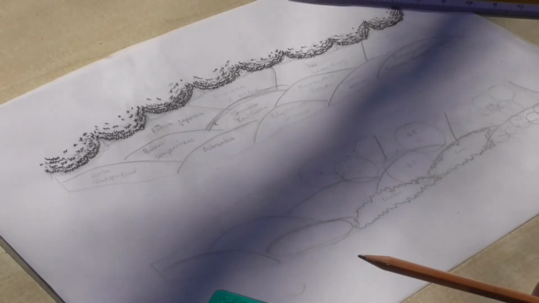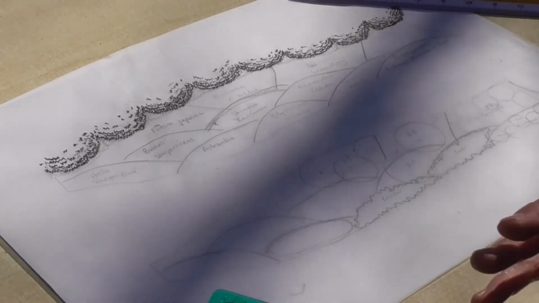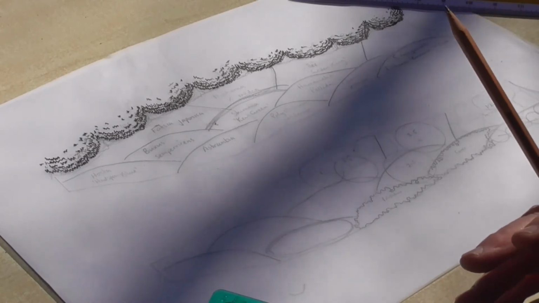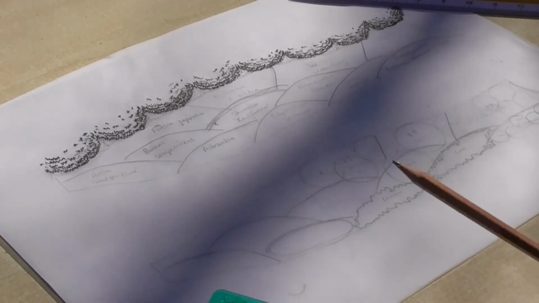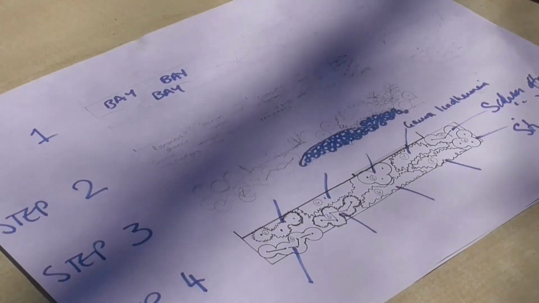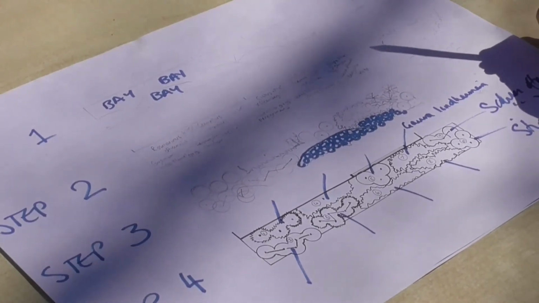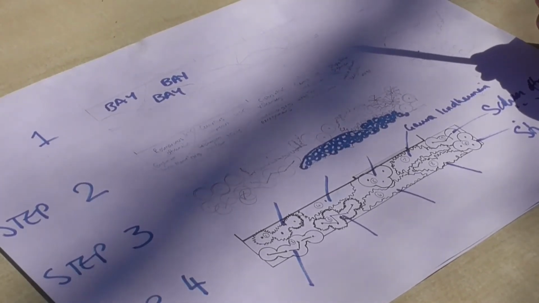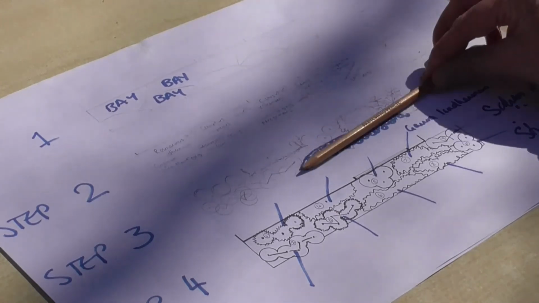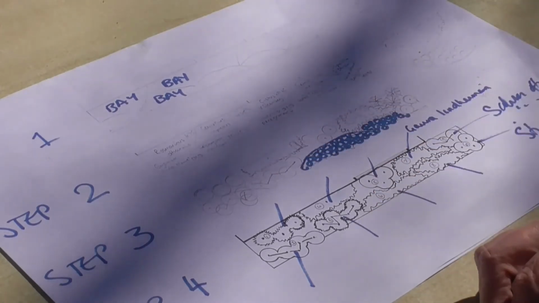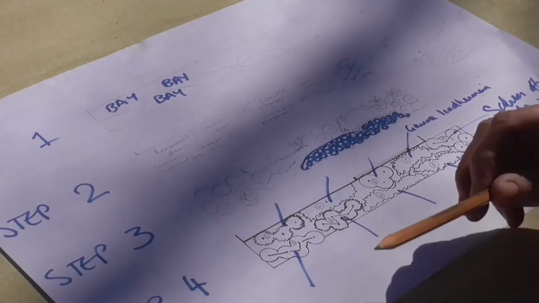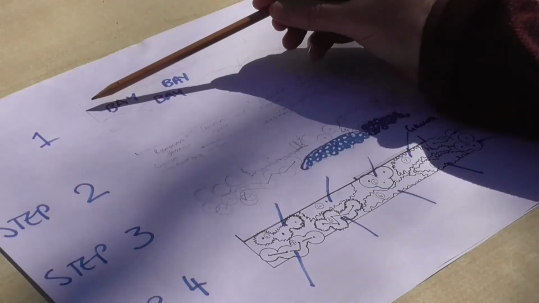and then once you're happy with it, you can then ink it in. I've got, from a smaller border, some really good examples to show you from start to finish. Now here's a smaller border that I have done earlier, and it takes you through the various stages of the planting design. So this is a very simple border.